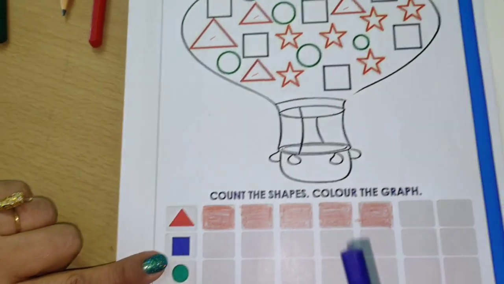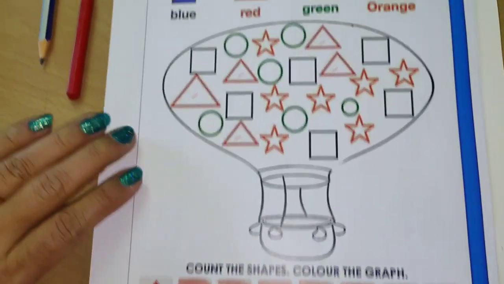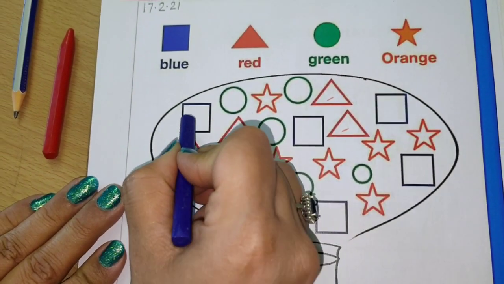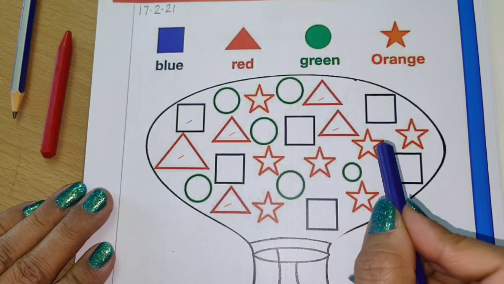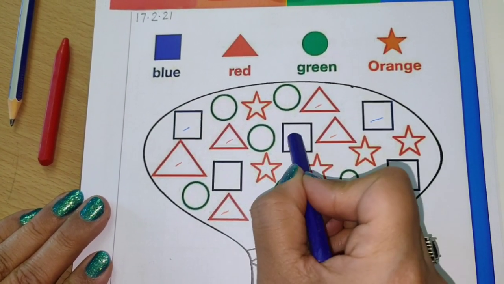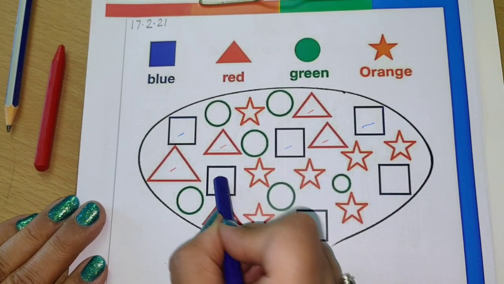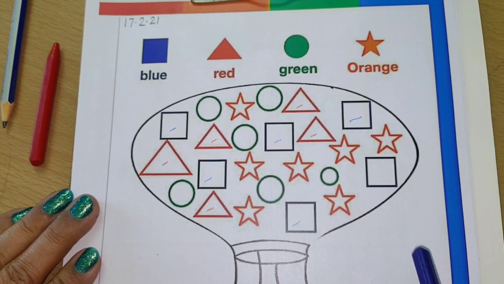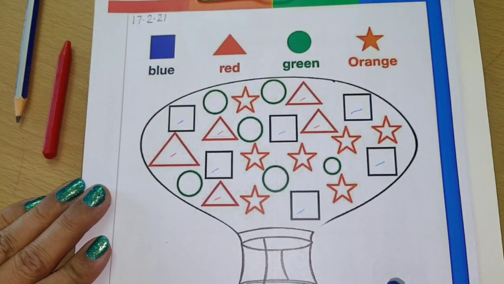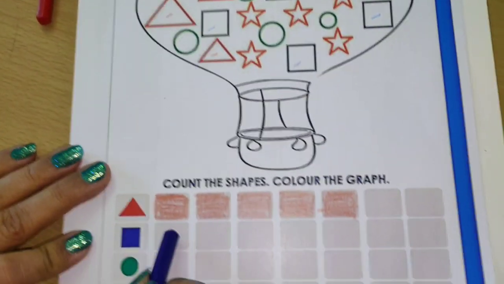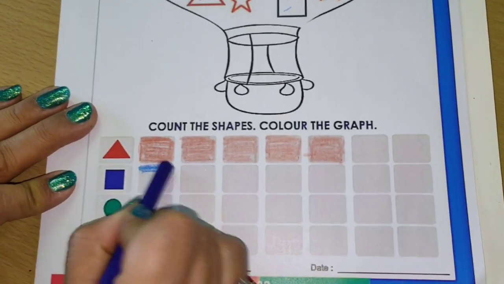Next we have squares. So we take a blue crayon and we count how many squares? Again, let's count 1, 2, 3, 4, 5, 6. We have 6 squares. So how many boxes we will color?